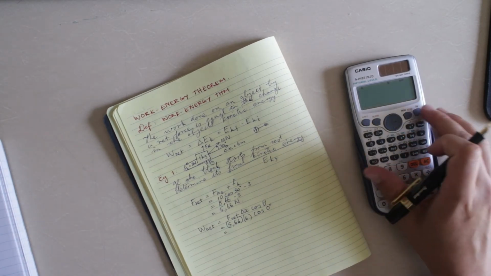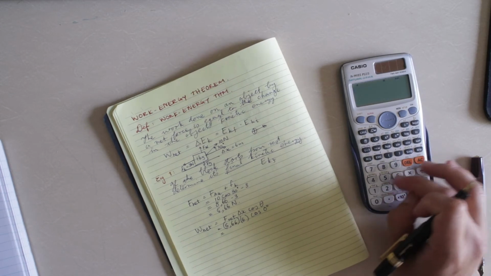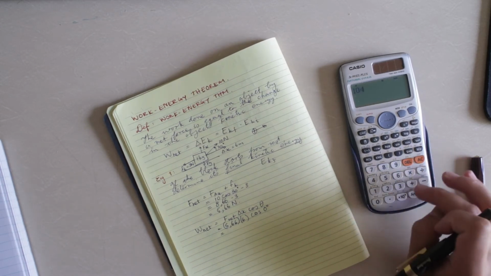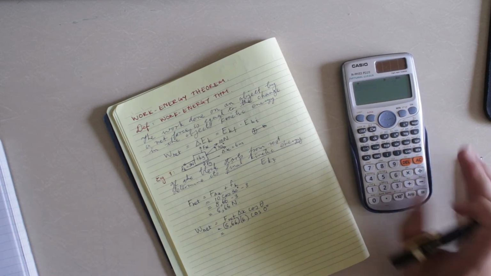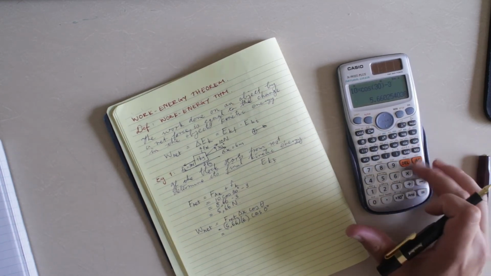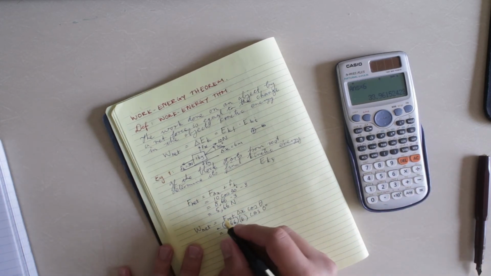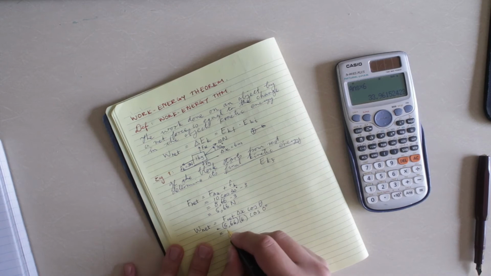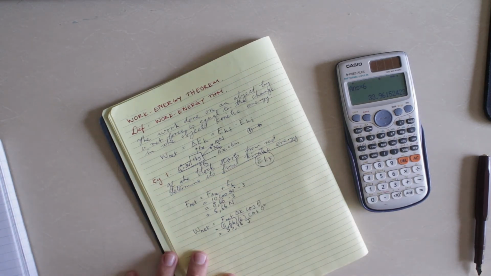I go back quickly. Where was it? Where we're now 10 times cos 30 minus 3. Just want to use our calculator value, and I multiply that with 6, and that gives me an answer of 33,96 joules. Right, we're not finished because again we want that final kinetic energy.